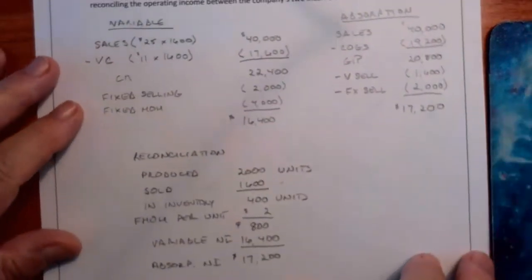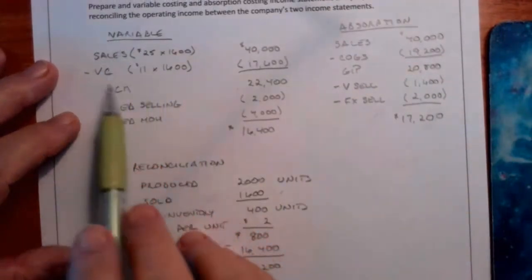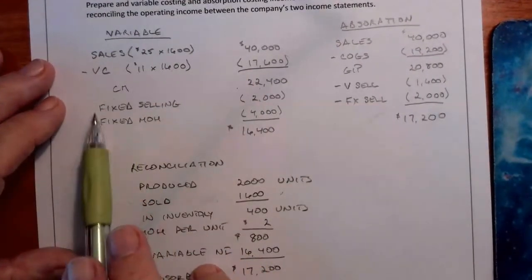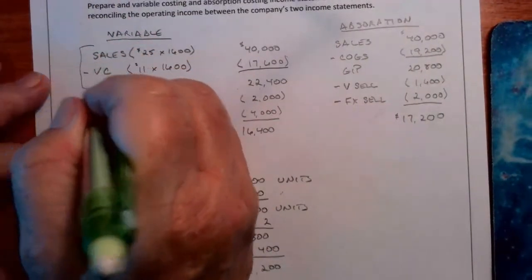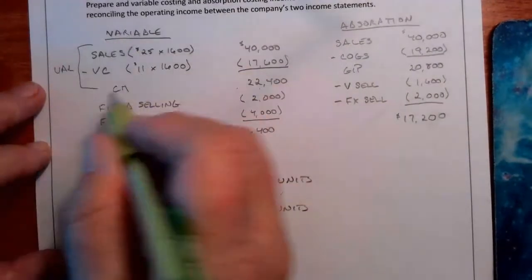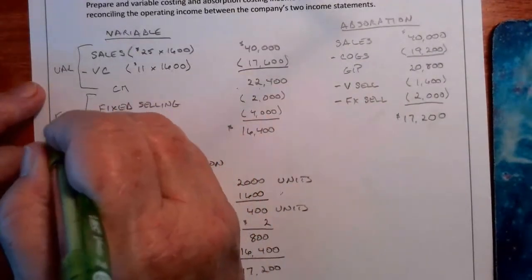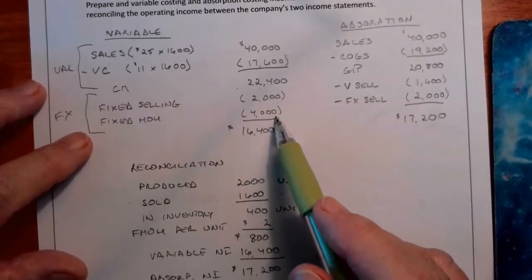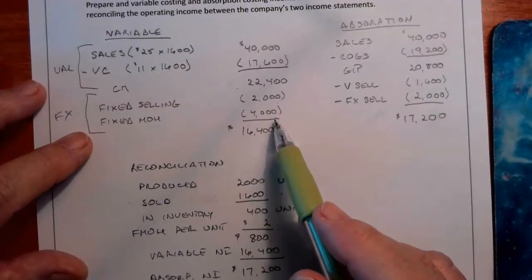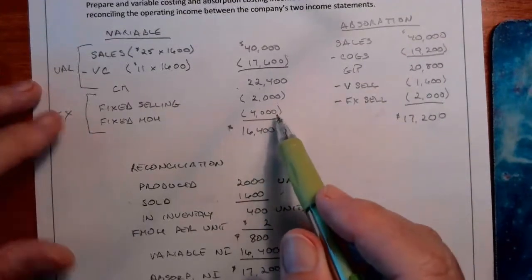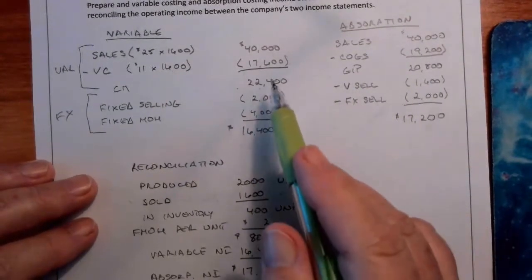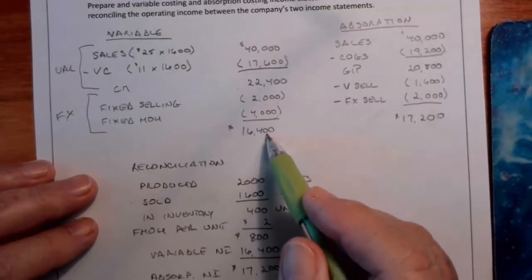Okay, all variable costs. So remember that the way this works is that this is organized by cost behavior. So variable on the top and then fixed on the bottom. Everything here is variable, and everything on the bottom of the statement is fixed. And our fixed costs, our fixed selling and fixed manufacturing overhead, was $4,000 for the period. We deduct it in full. This does not come out per unit. So our net income or operating income under variable costing is $16,400.